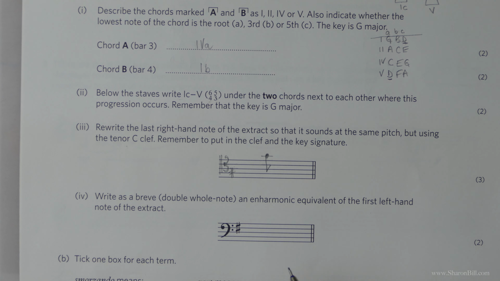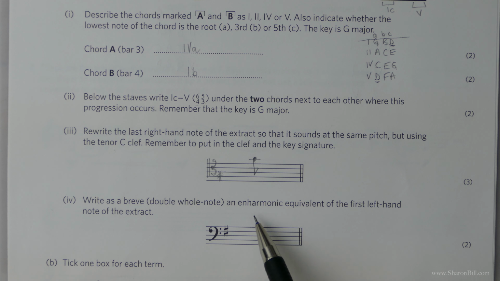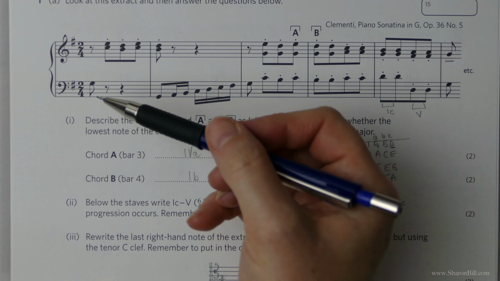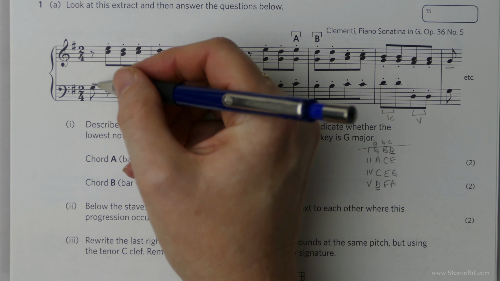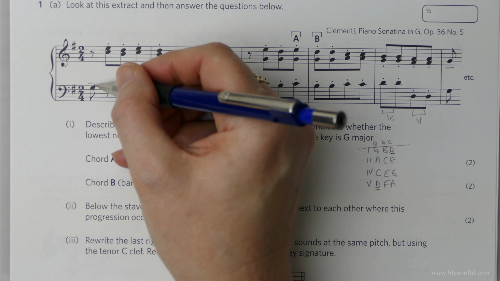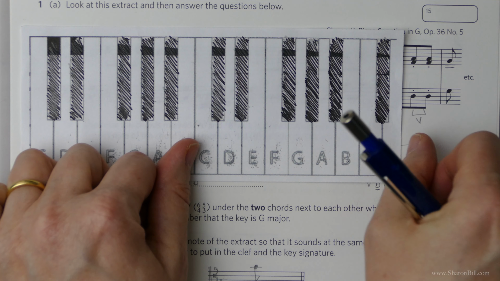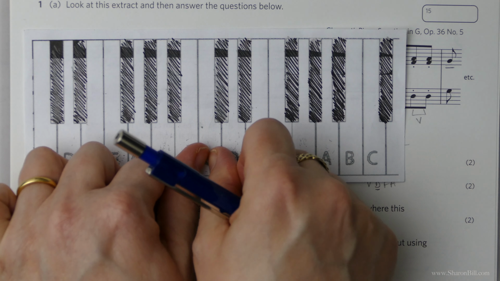Now then, the next question is, write as a breve, a double whole note, an enharmonic equivalent of the first left-hand note of the extract. So we're looking here. So this is the G below middle C. Remember, middle C is at the top of the bass, the bottom of the treble. It's as if it meets in the middle.